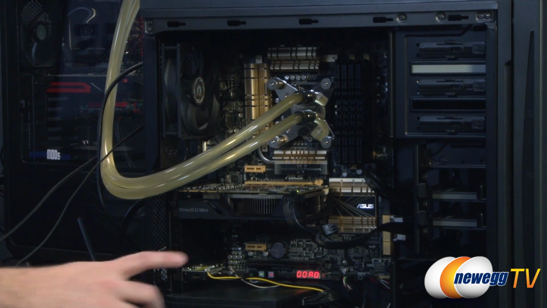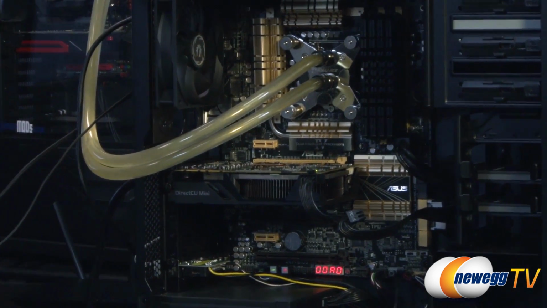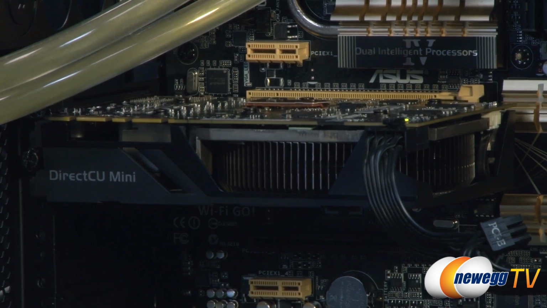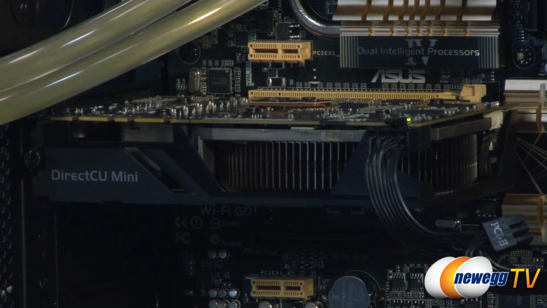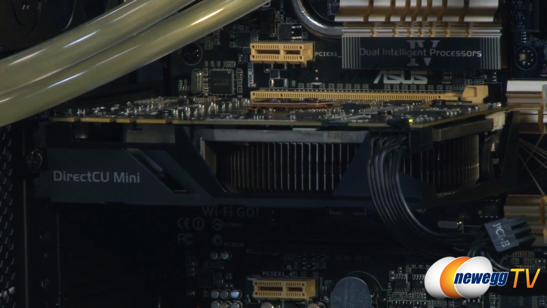Matches beautifully. Also right here, you'll notice what looks like a fairly small video card. That's actually a GTX 670. This is the new DirectCU Mini GTX 670. So it's very suitable if you want to get a better look at your motherboard, or particularly for mini ITX systems.